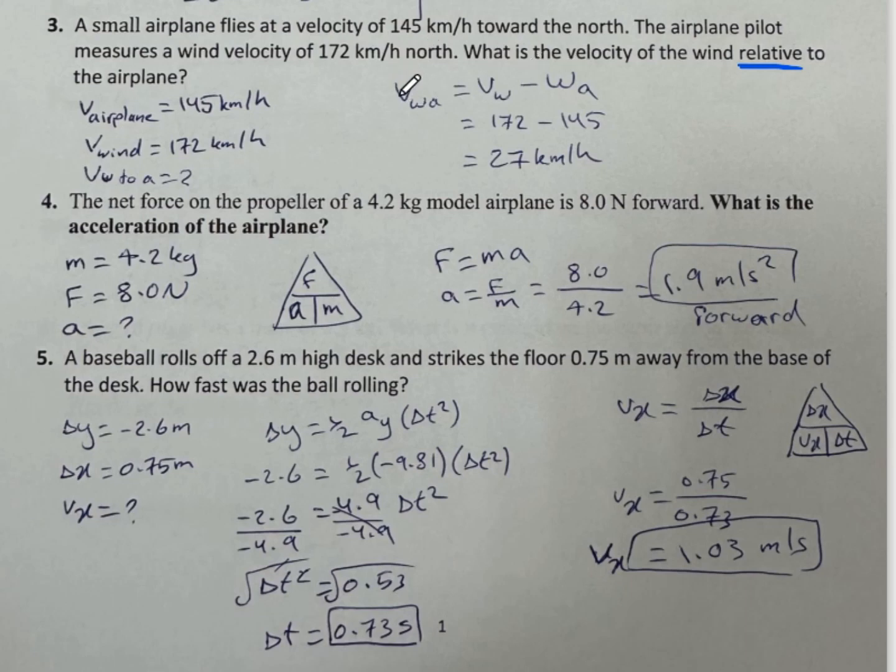What's the rule of relative motion? You just subtract. Velocity of wind to airplane equals velocity of wind minus velocity of airplane. This is V, it's not W. So velocity of airplane is 145 kilometers per hour. Velocity of wind is 172 kilometers per hour. So first the wind, and then you minus the airplane. So 172 minus 145 equals 27 kilometers per hour to the north. You have to write north.